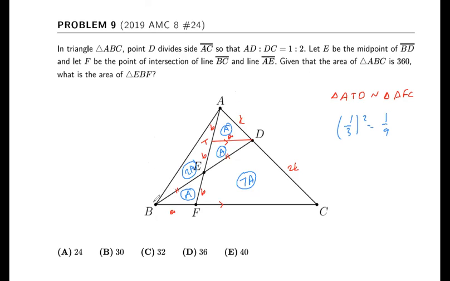They are just sharing one common vertex, meaning that they have the same altitude, same height. So the base ratio will be their area ratio. But if you have similar figures like this one, then the area ratio will be the square of the scale. ATD and AFC were also similar, so the area relation will be the square of the scale, which is why we did square.